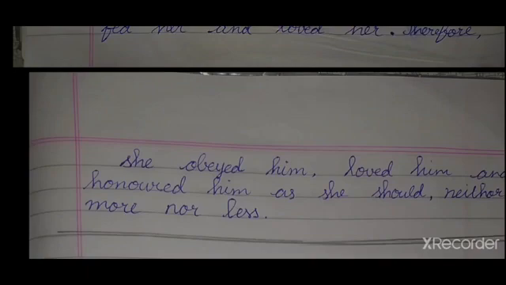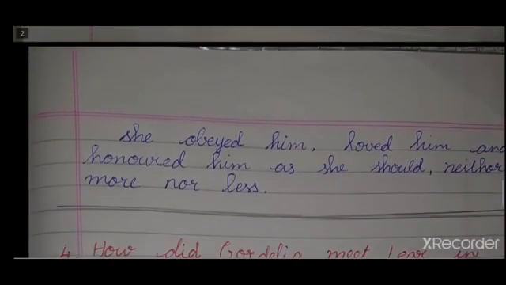Cordelia said, I obey you, I love you, I honor you as I should, neither more nor less. That means she only said the truth, but two daughters lied to their father.